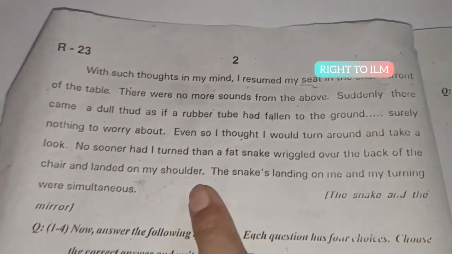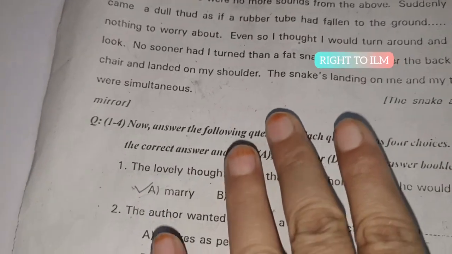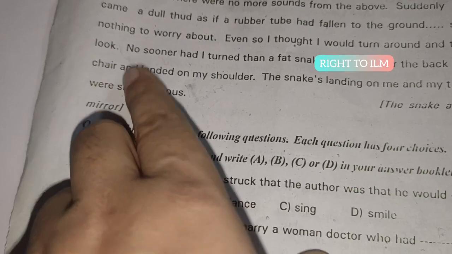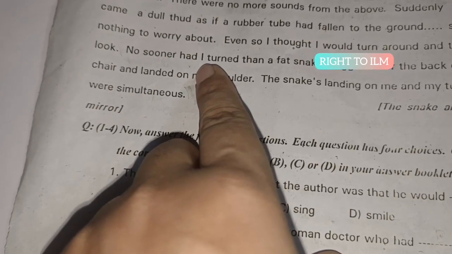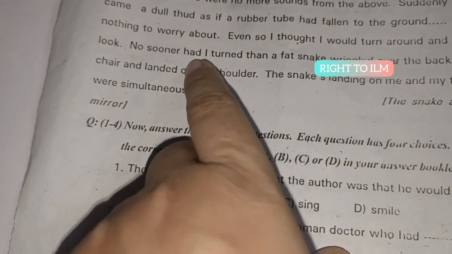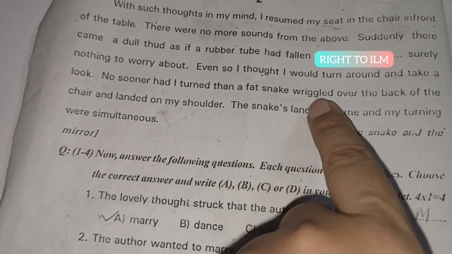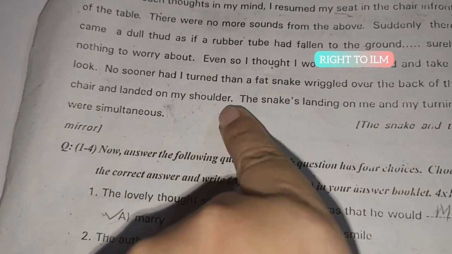So here the answer, and you have to write the answer like, when the author turned, you need to write at the beginning. When the author turned, a fat snake wriggled over the back of the chair and landed on his shoulder. Okay.